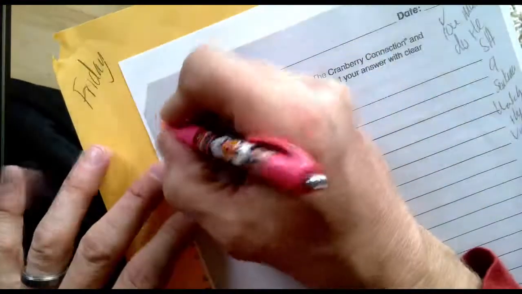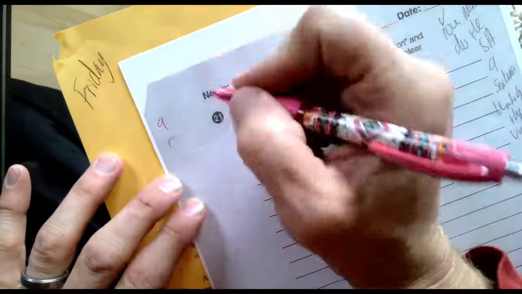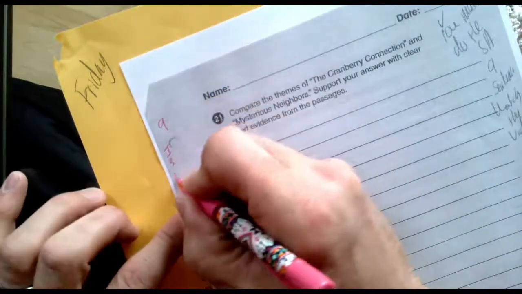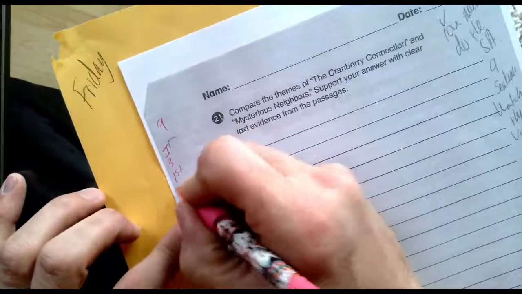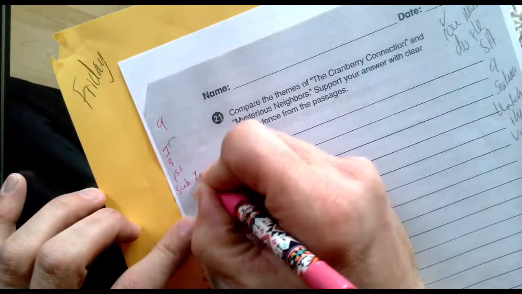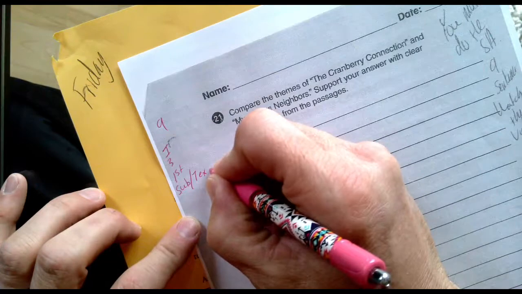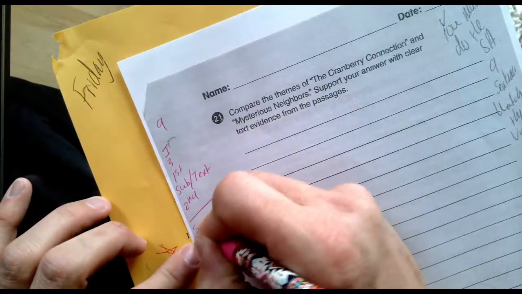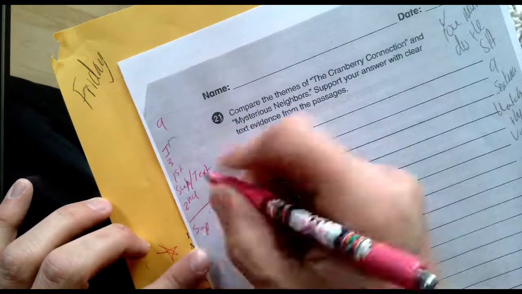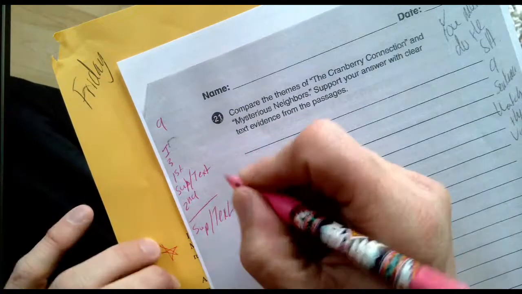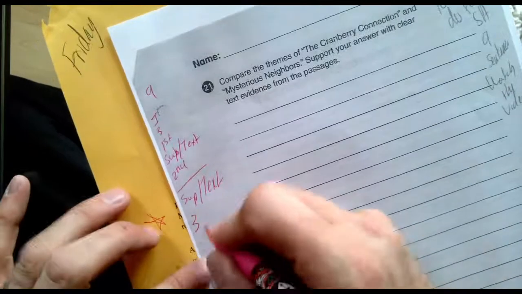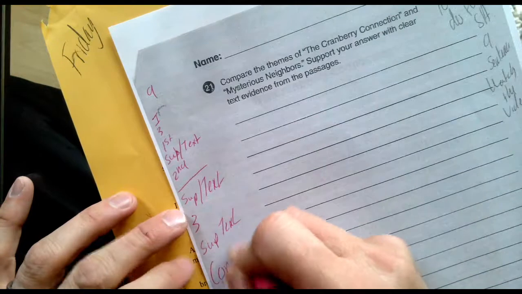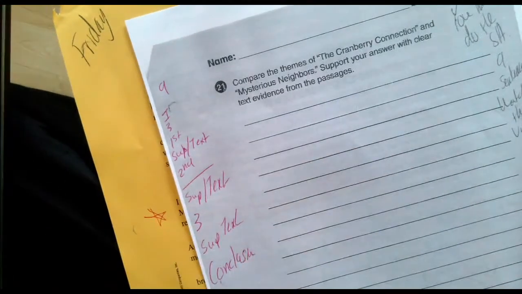Remember, our essays need to be 9 sentences long. You're going to have your intro or your topic sentence, your 3-point sentence, then you're going to have your first point and its support or its text evidence. Then you have your second point and your support or your text evidence. And then you're going to have your third point, and then your support or your text evidence, and then finally your conclusion.